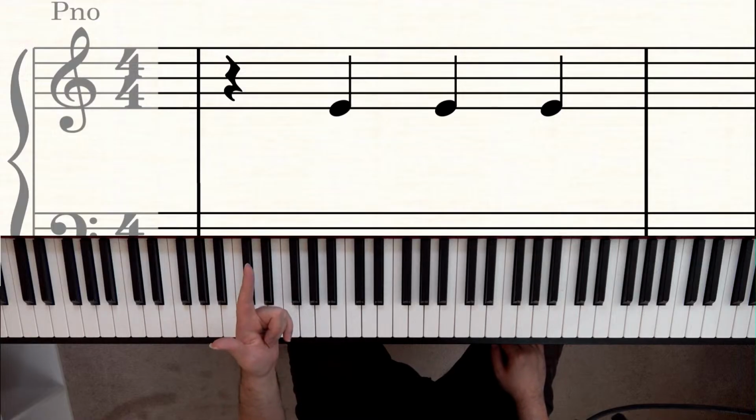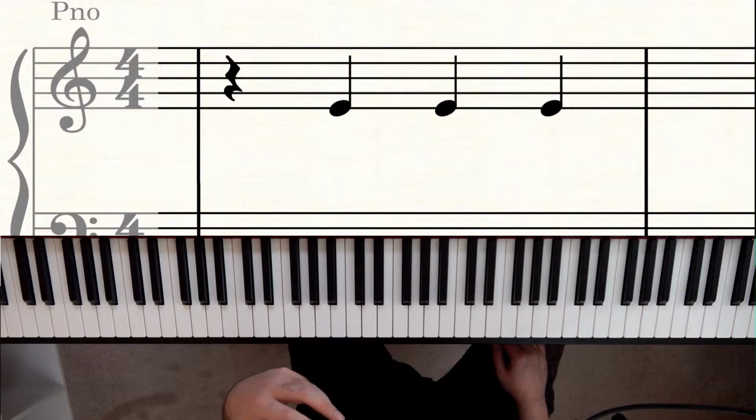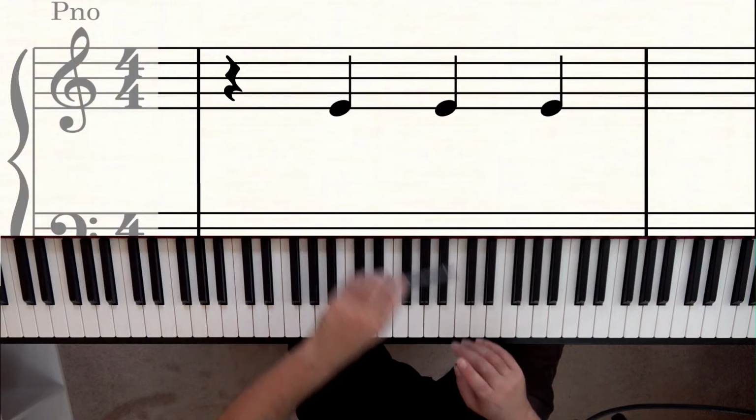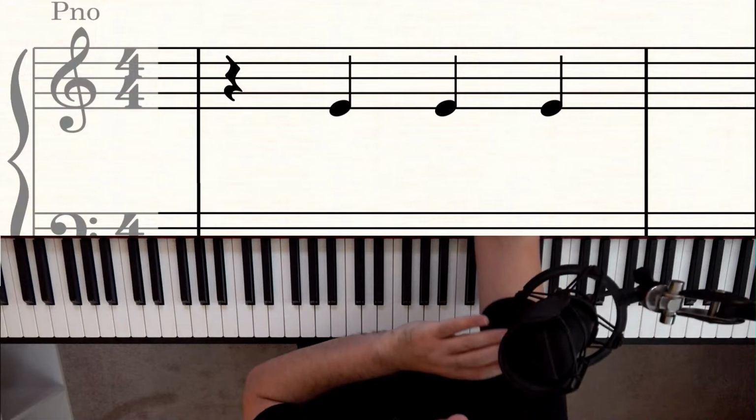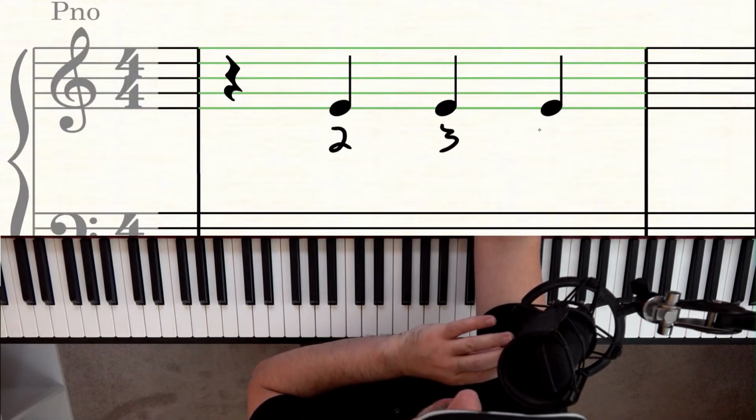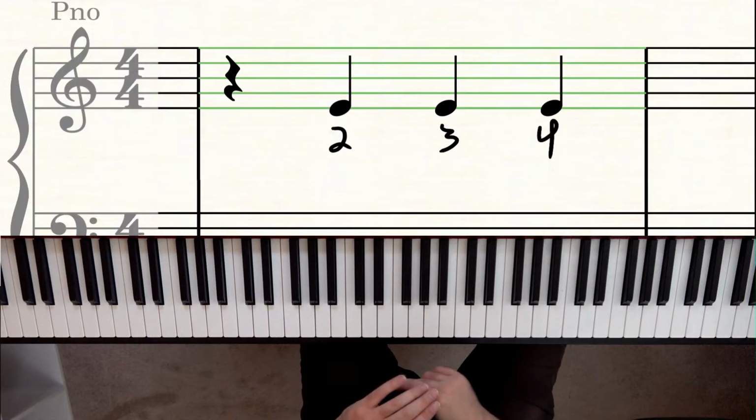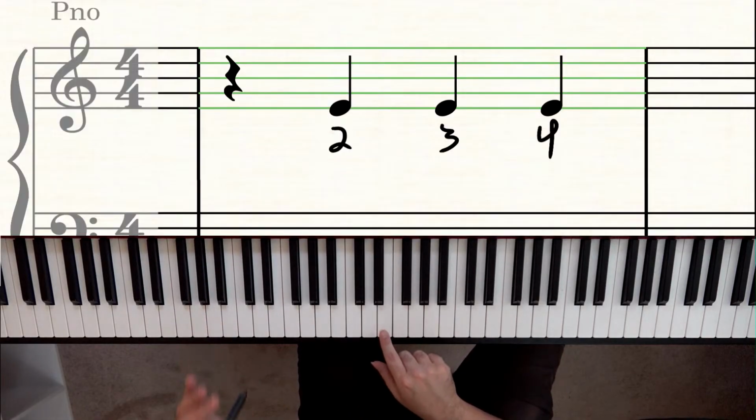Anyway, you beat 1 here. And this is a quarter rest. And all you got to do is not play for 1. So all you're going to do to play this right is come in on 2, 3, and 4. So you're just going to count 1, 2, 3, 4, just like that.